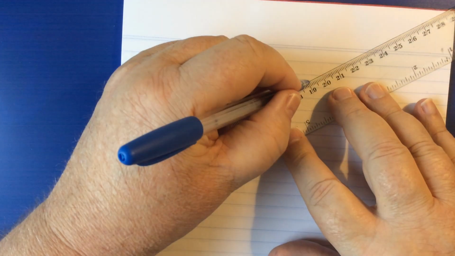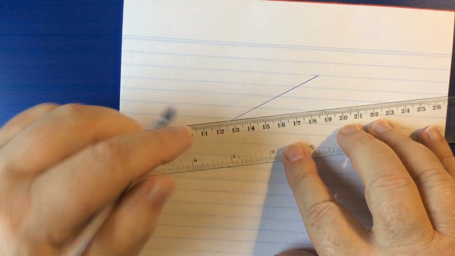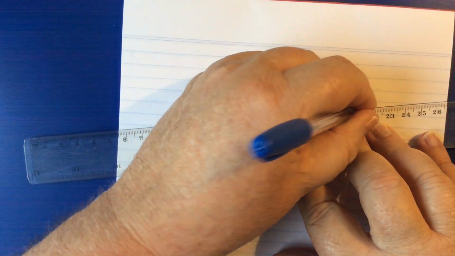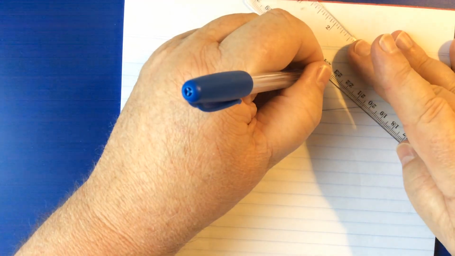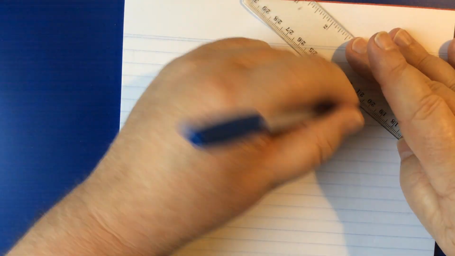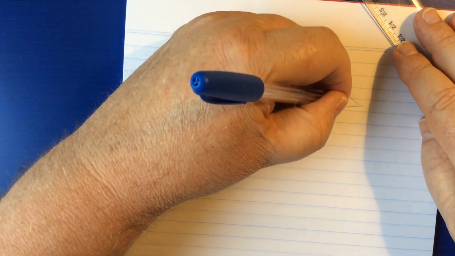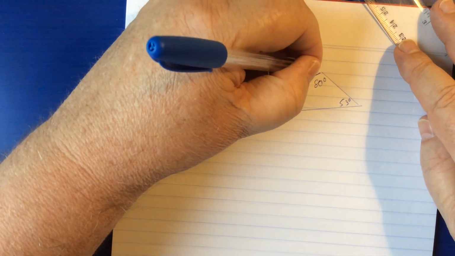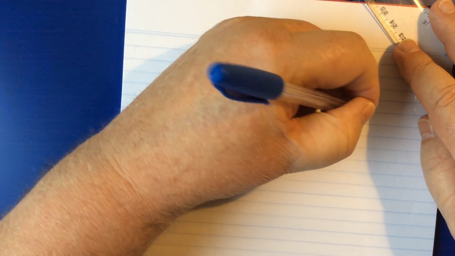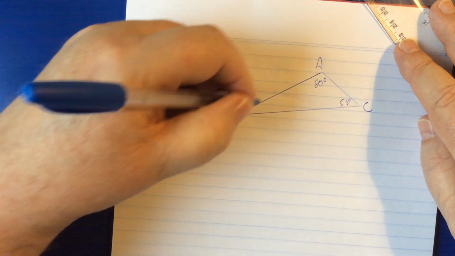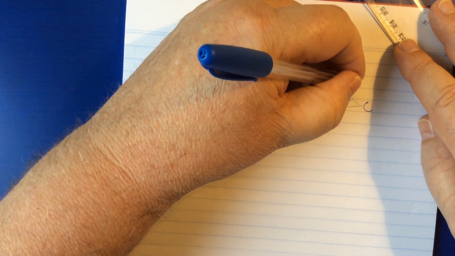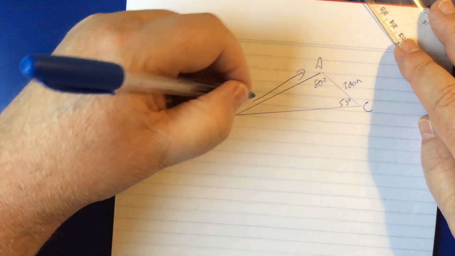So I'm going to draw this yet again. Doesn't matter really what size it is, exactly what it looks like or anything. This is wildly out of scale. That's 80 degrees, that's 53 degrees, that's A, that's C, that's B, that's 300 meters. We don't know what this is.